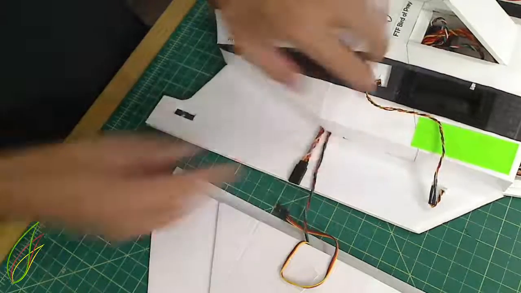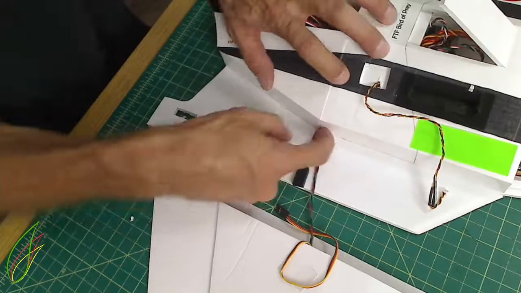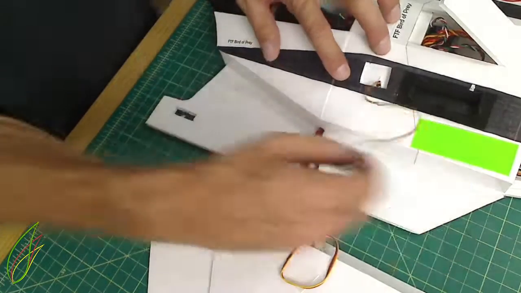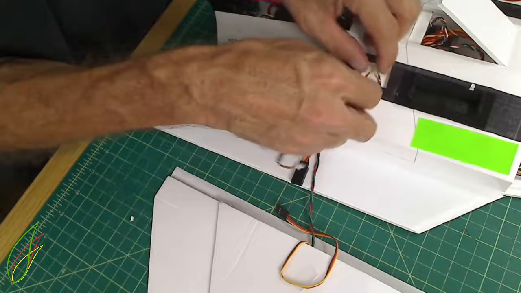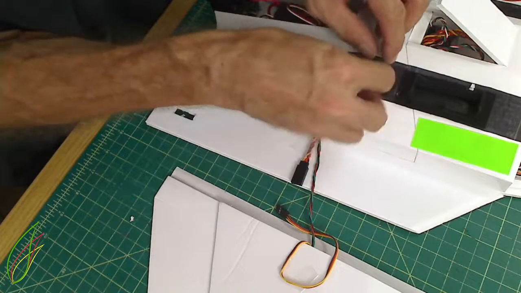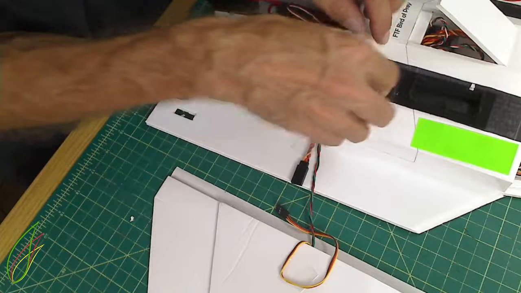The lights are in. Oh, just have to push them around. This can be pushed in. Right, let's make sure we can push that in. Yep.